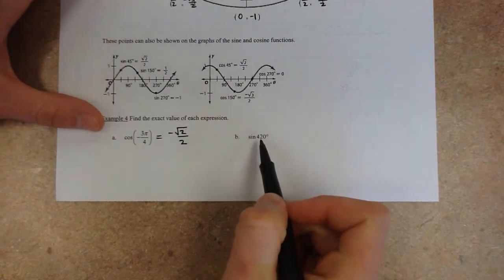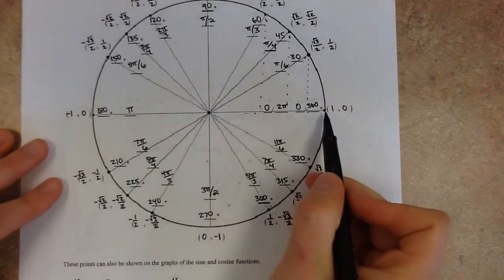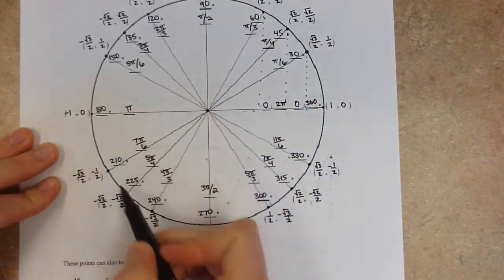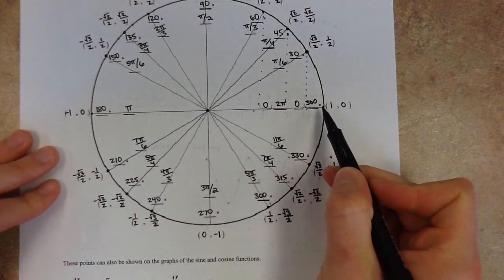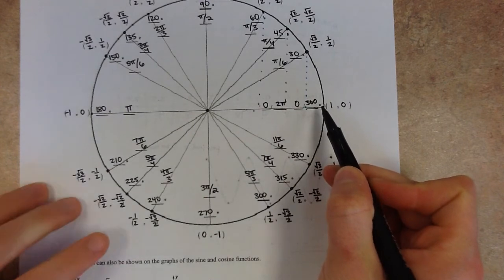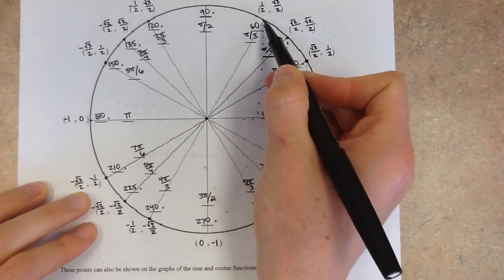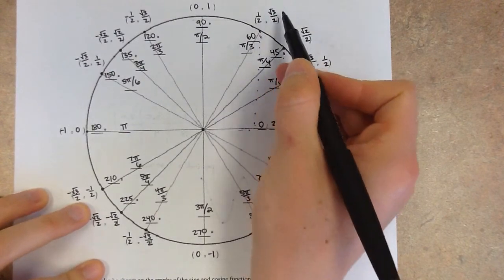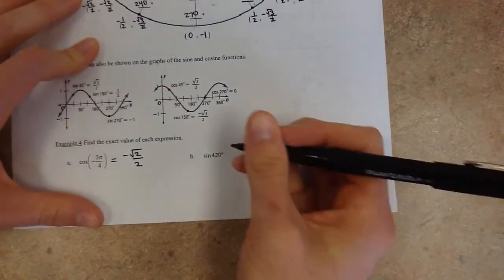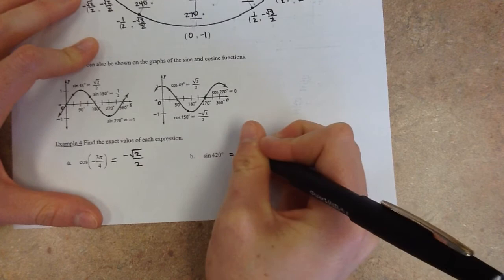Okay, and then the sine of 420. Okay, so start at 0, go counterclockwise all the way around to 360. 420 minus 360 leaves 60 degrees, so I go 60 degrees more, and I land right here. And I'm looking for the sine. Sine is the y value, so the y value would be root 3 over 2.